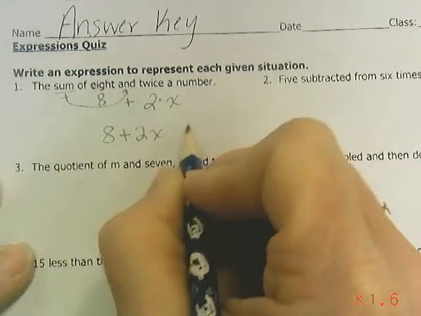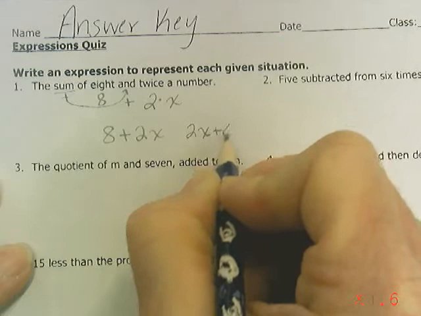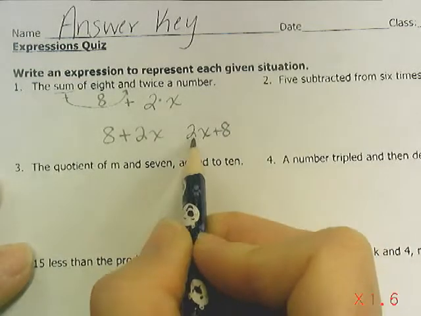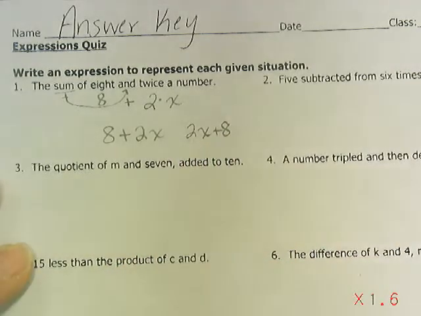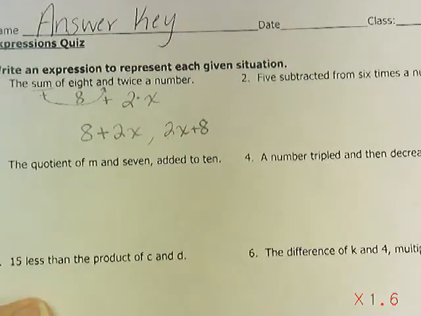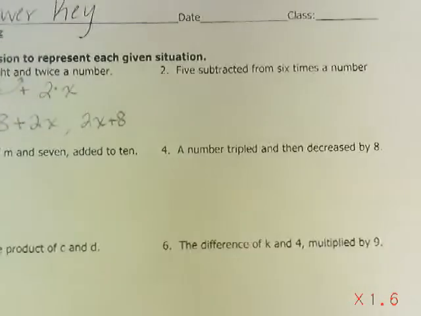Or we could have had 2x plus 8. Again, if you switch the position of the x and the 2, that would have been okay as well. Technically, though, the coefficient, the 2, should come before the variable x. All right, on to number 2.